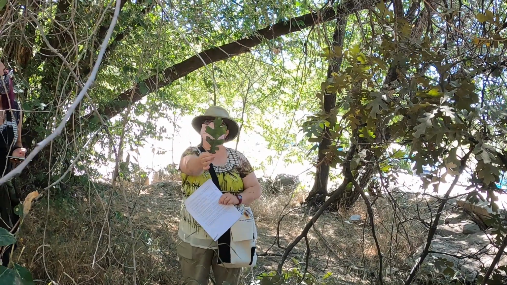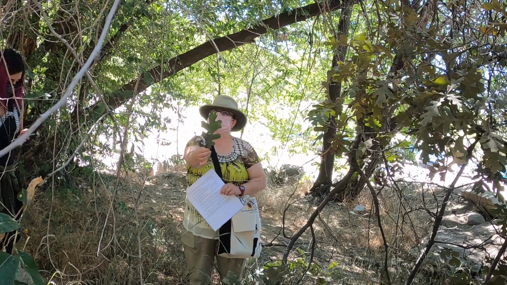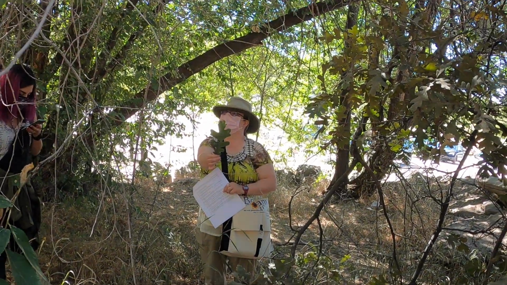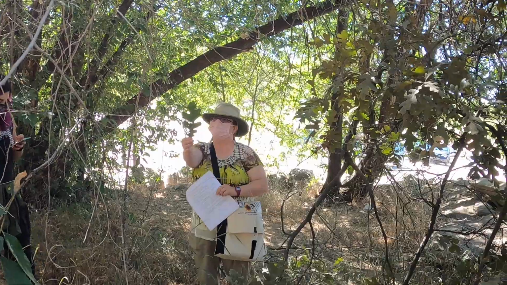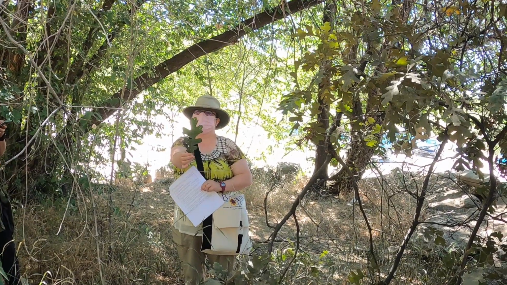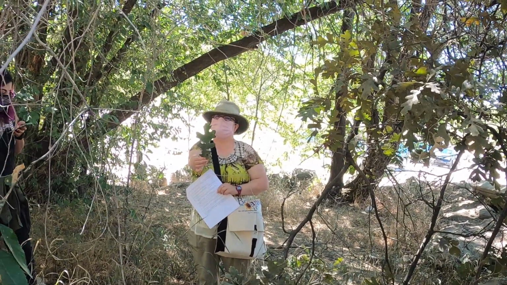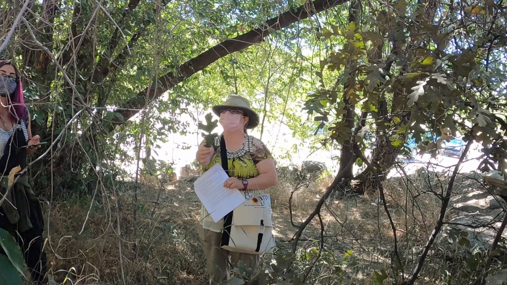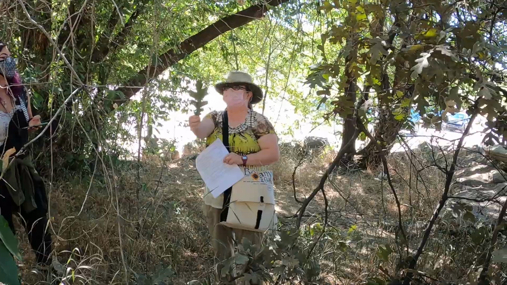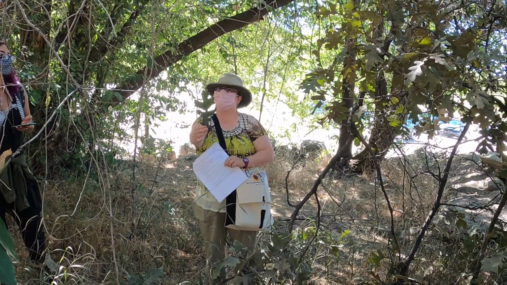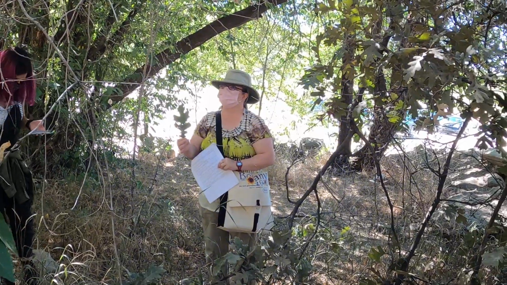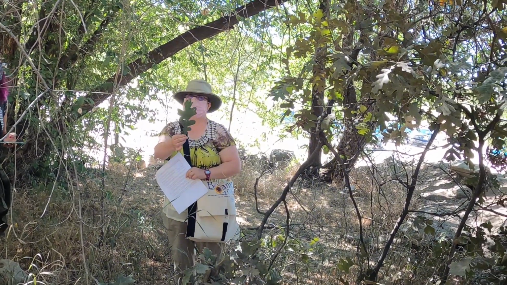So what is the species? Gambel oak, Quercus gambelii. Does anybody know the family? Hannah? Fagaceae. It's the oak family. This genus Quercus is a very prevalent and important genus of trees across the entire globe.